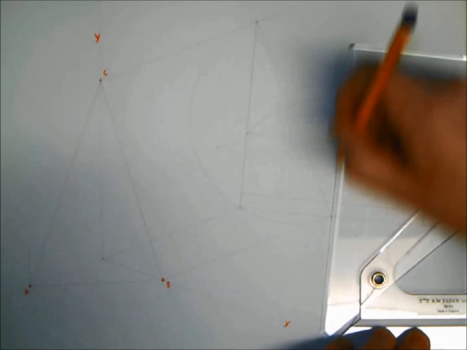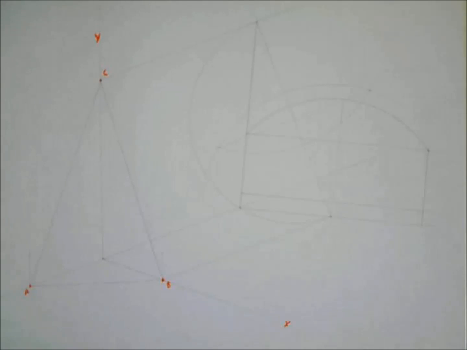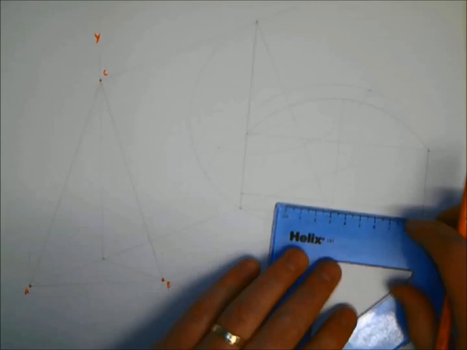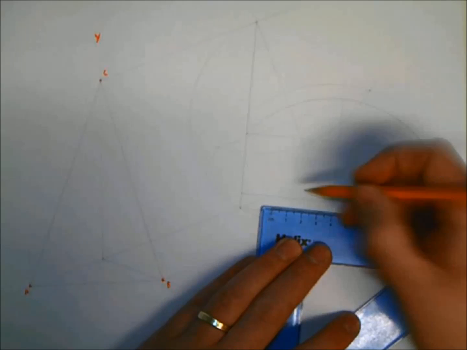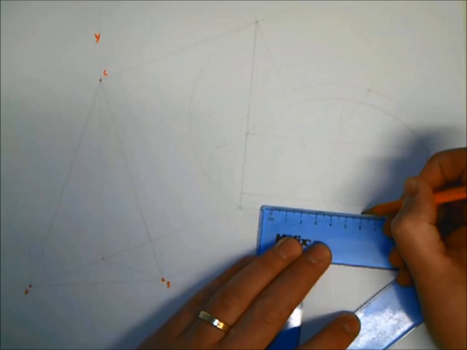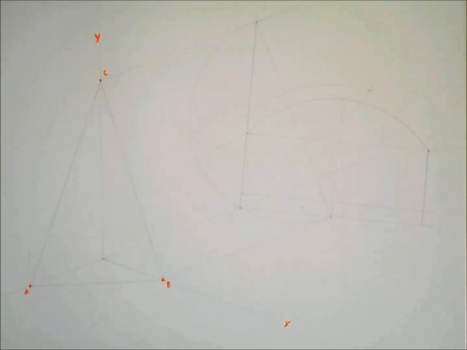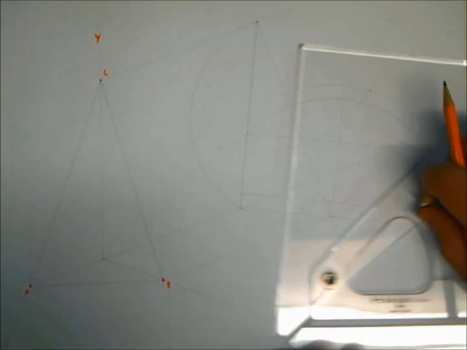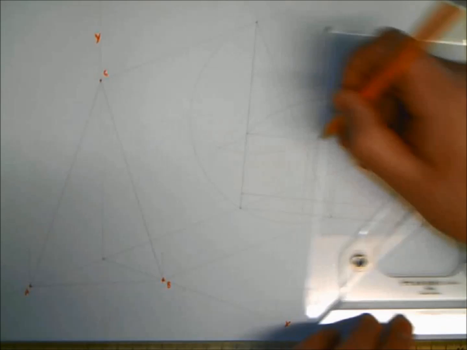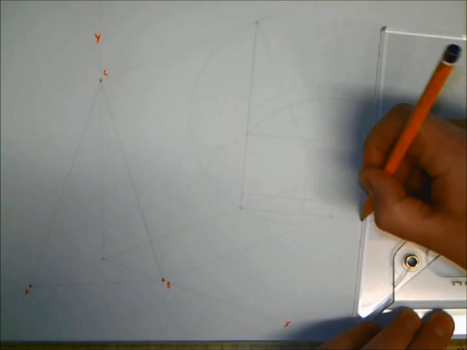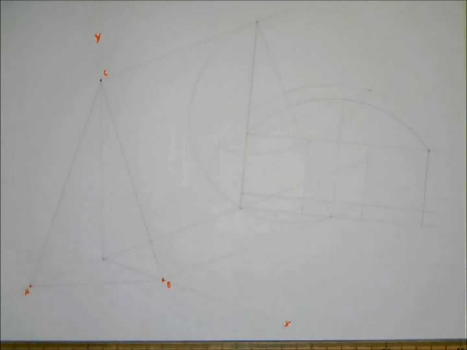It's 40mm. 40mm is the width of the square on the backboard, so we'll just measure, center that there. So we go 20 to the left, 20 to the right, and use your adjustable set square again to draw that right up. And we have everything we need there to draw on the elevation.